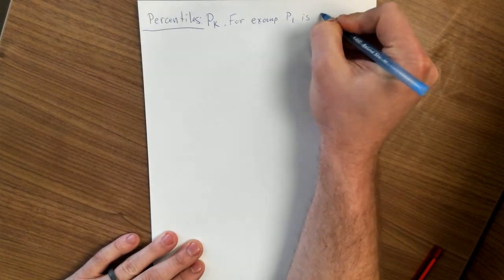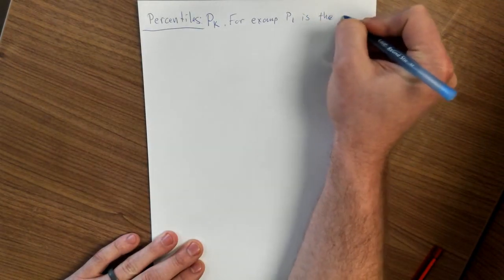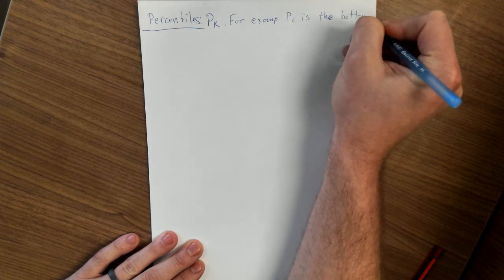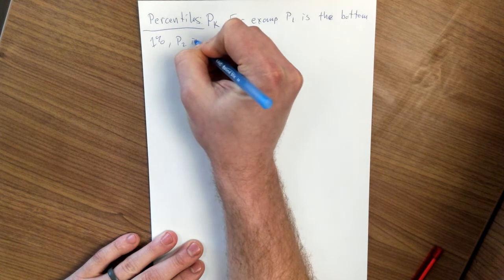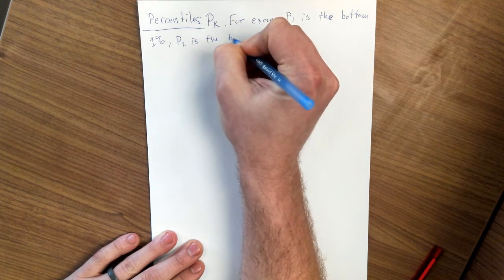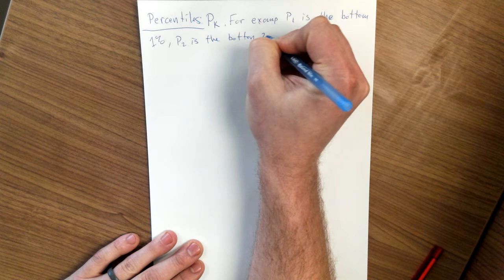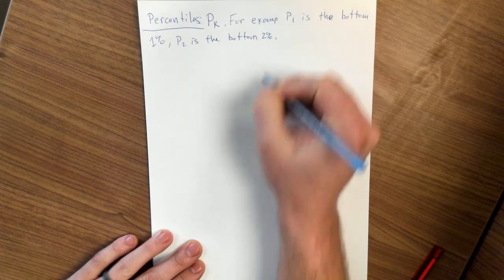P1 is the bottom 1%. P2 is the bottom 2%, and so on. So it just keeps going.